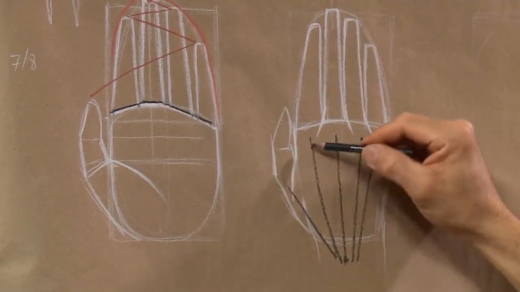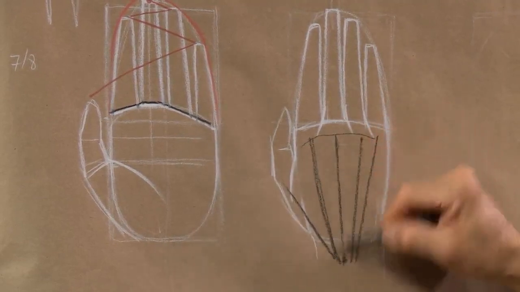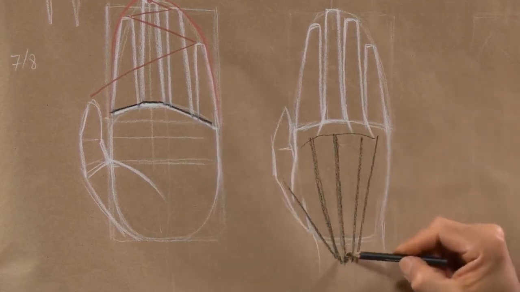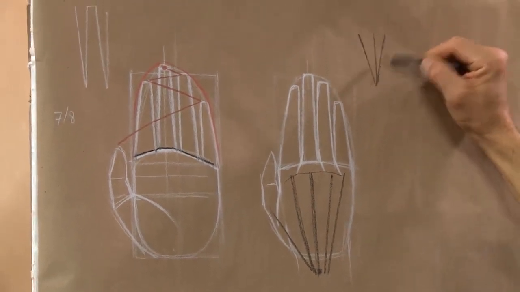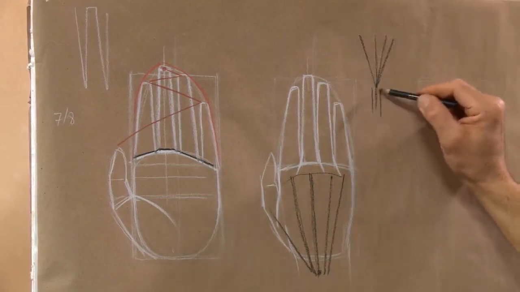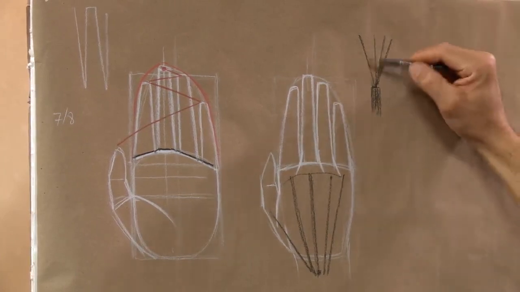So you want to maintain this sort of configuration for the tendons of the hand, because if you have these tendons all merging in a narrow point like this, they're going to look unnatural, because the tendon here is fairly thick, and if you do this, you're going to end up with a Mickey Mouse hand, the Mickey Mouse glove. That's not natural. That's a comic book, cartoonish look, so you don't want that. We're after the realistic effect.